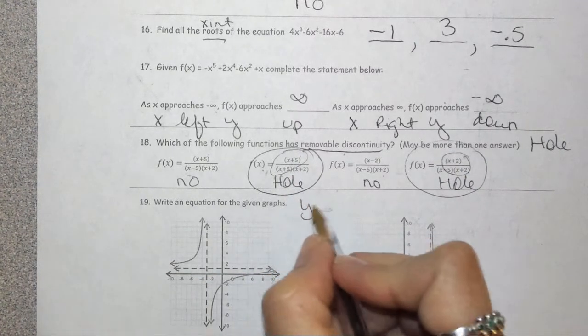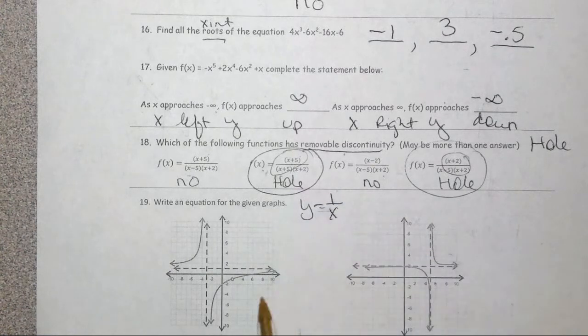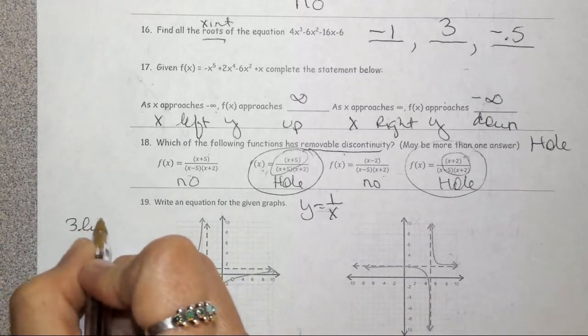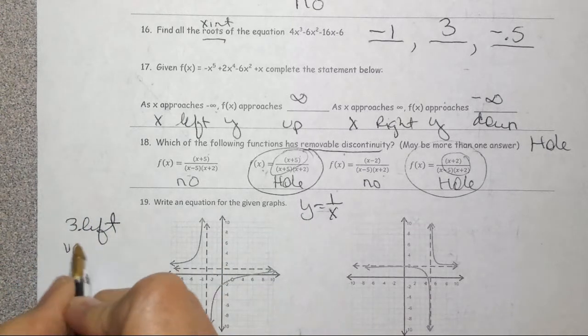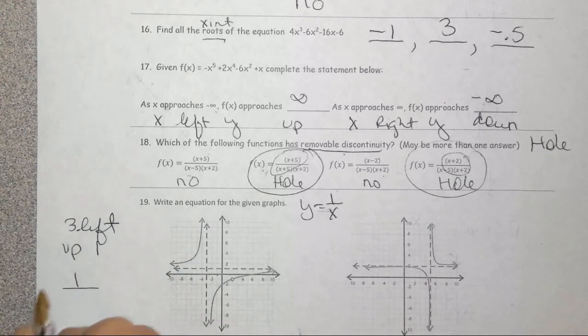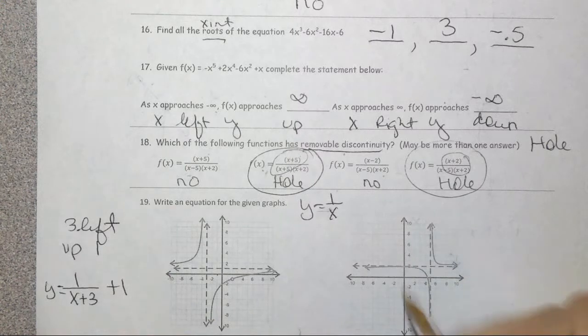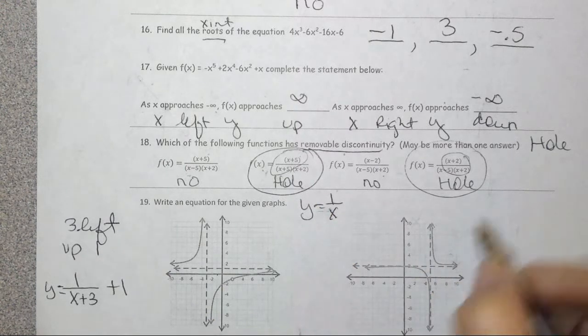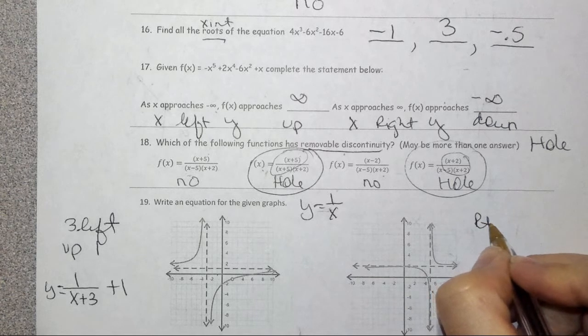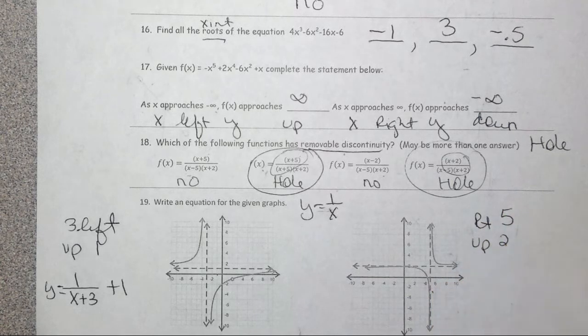Number 19 is reviewing 1 over x graphs. So you'll notice that this graph right here, it moved 1, 2, 3 left, and it moved up 1. So because it went 3 left, on the bottom, I'm going to have x plus 3. We always write the opposite when I go left and right, and I went up 1. This graph over here is also a 1 over x graph, but this time I moved right 5 and up 2. So y equals, because I moved to the right, I write x minus 5, and I moved up 2.